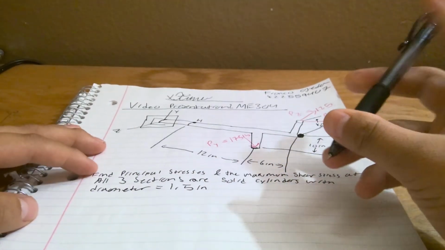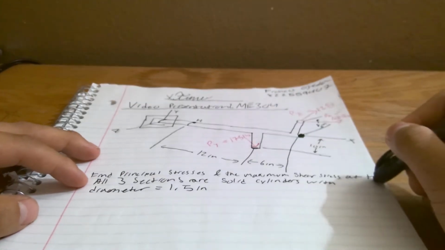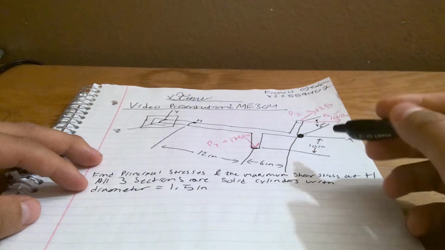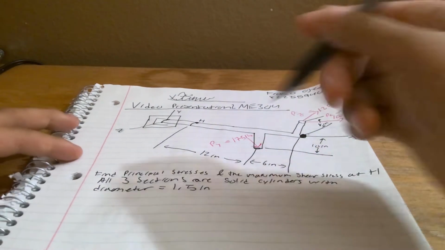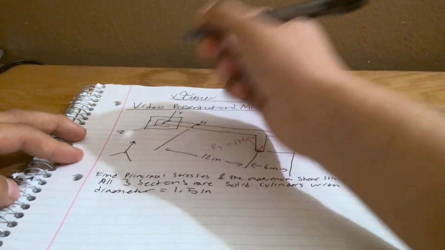So the following problem is to find the principal stresses and the maximum shear stress at point H right here. All three sections are solid cylinders with diameter 1.5 inches. I'm going to start off by drawing my axes.